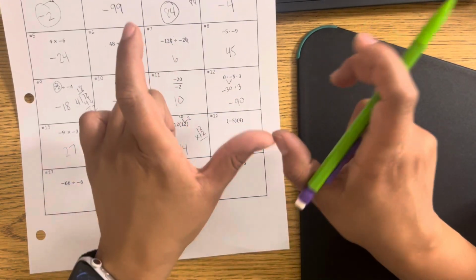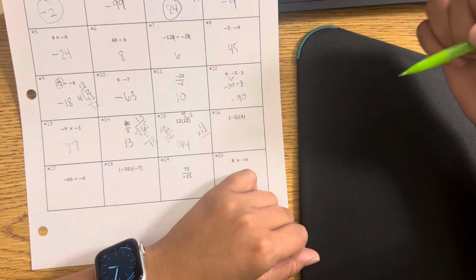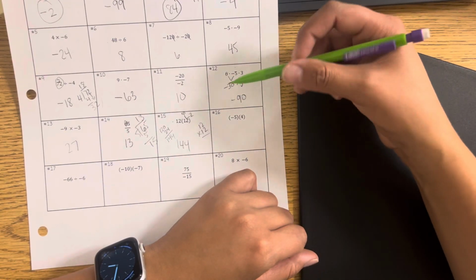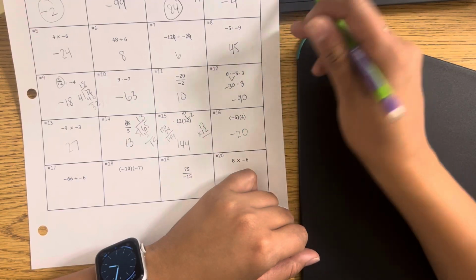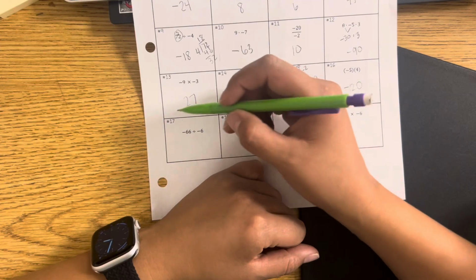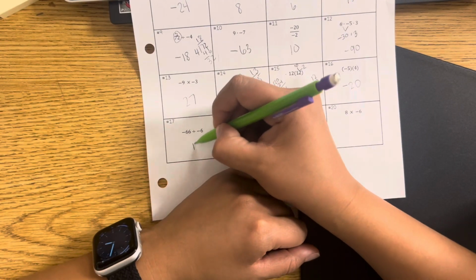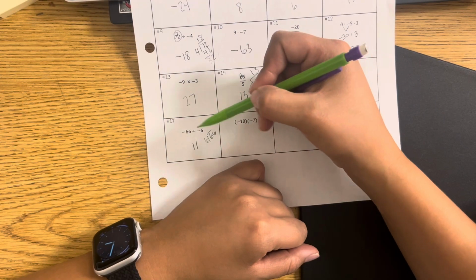What does it mean when you have parentheses that are side by side like that? That means also multiplication. So lots of ways you can see multiplication. A negative times a positive is a negative. 5 times 4 is 20. A negative and a negative is also a positive. 66 divided by 6 is 11. And of course, you can go off to the side and do long division, or you can do mental division.